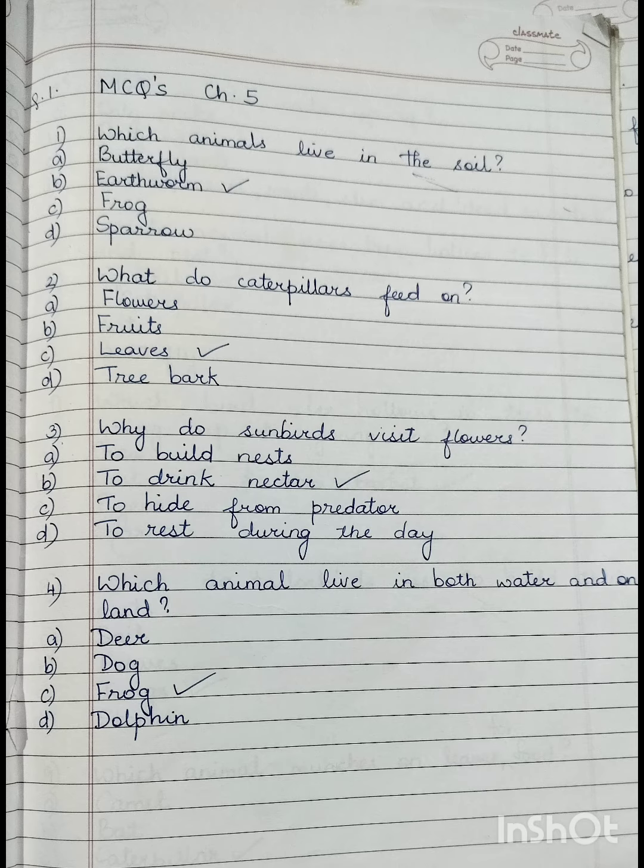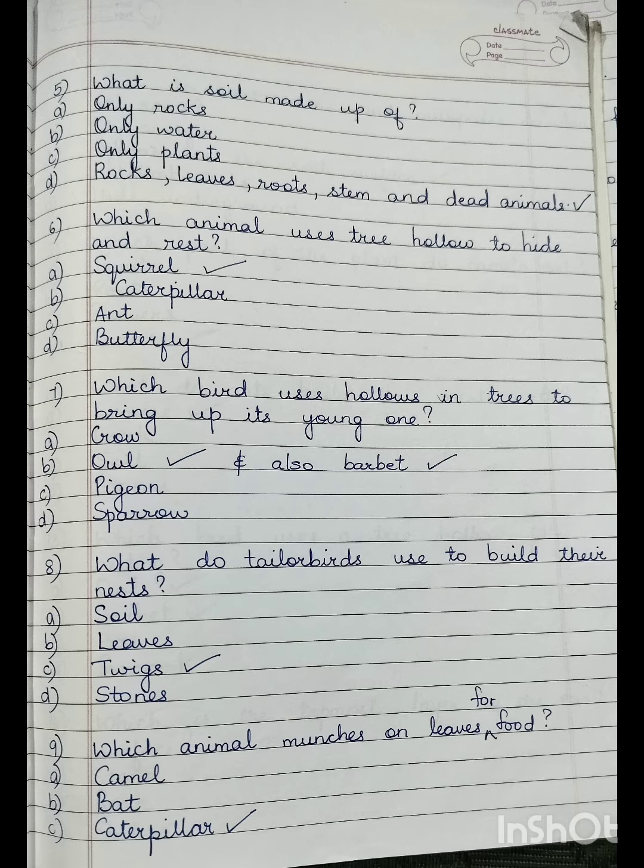Fifth. What is soil made up of? Rocks, leaves, roots, stem and dead animals. Sixth one. Which animal uses a tree hollow to hide and rest? Squirrel. Seventh one. Which birds use hollows in trees to bring up their young ones? Owls and also barbet.